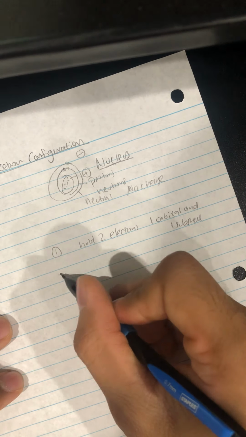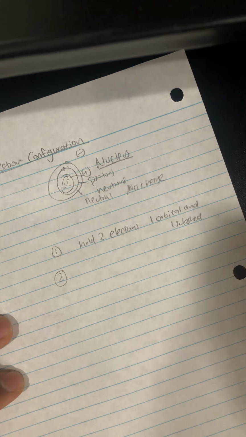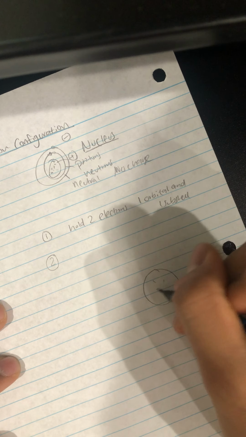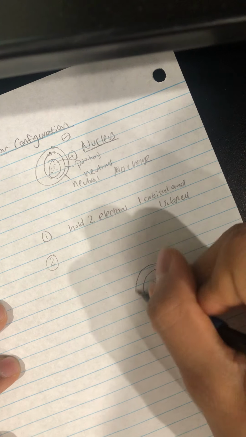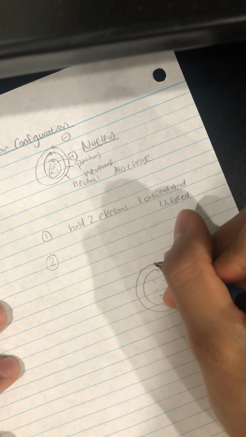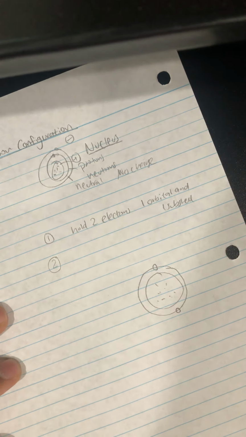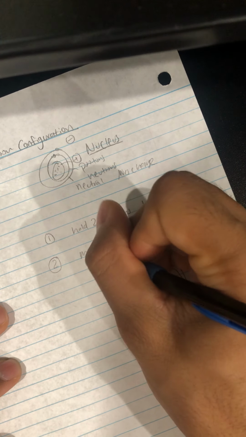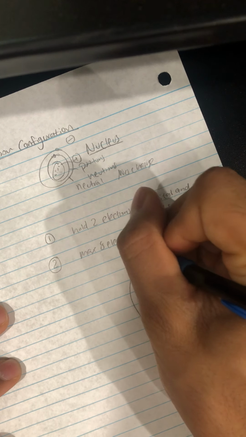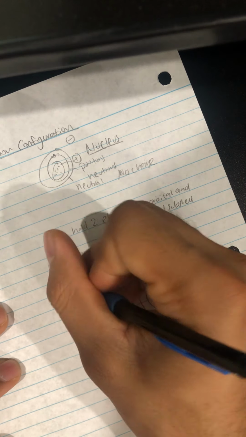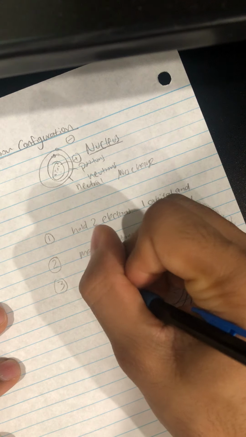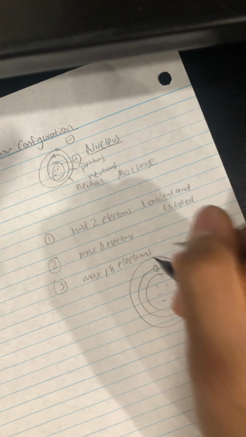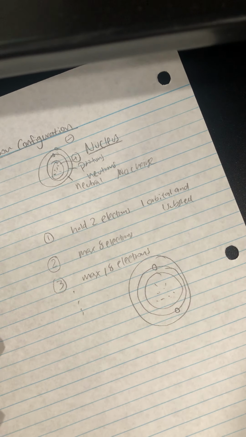Now, we have the second shell around the nucleus. Let me draw a better picture. So here's our nucleus right here. We have our first shell, which can hold 2 electrons. We have our second shell, which can hold a maximum of 8 electrons. And we have our third shell, which can hold a max of 18 electrons. And then the shells go on and on.